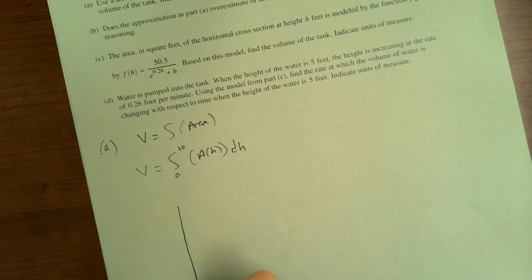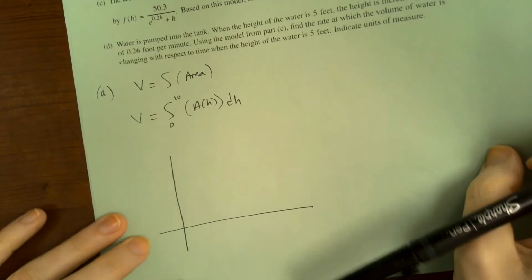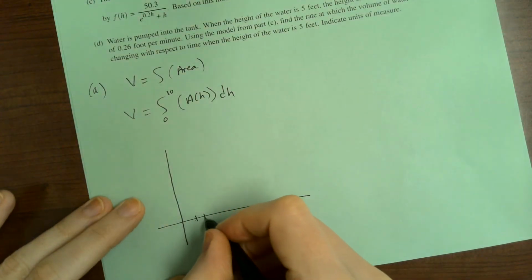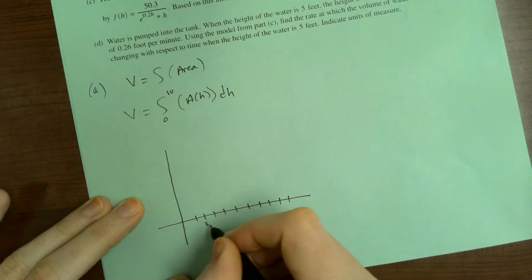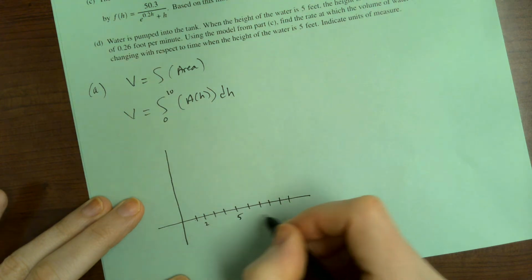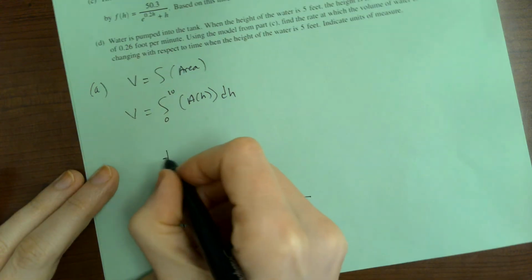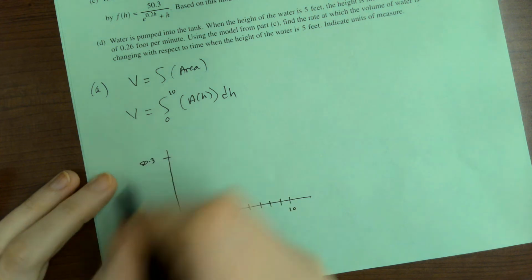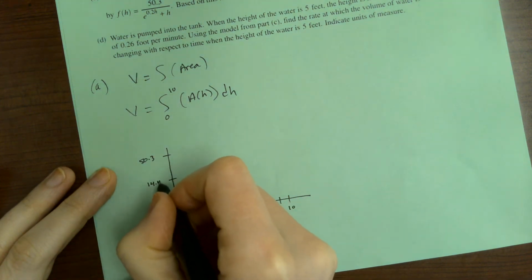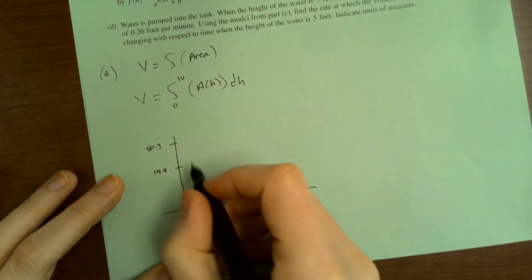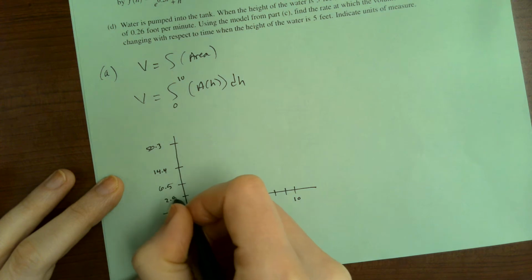Okay, so we are going to do a Riemann sum. So 0, 1, 2, 3, 4, 5, 6, 7, 8, 9, 10. 2, 5, 10. Alrighty, and then I'll say up here is 50.3, 14.4, 6.5, 2.9.